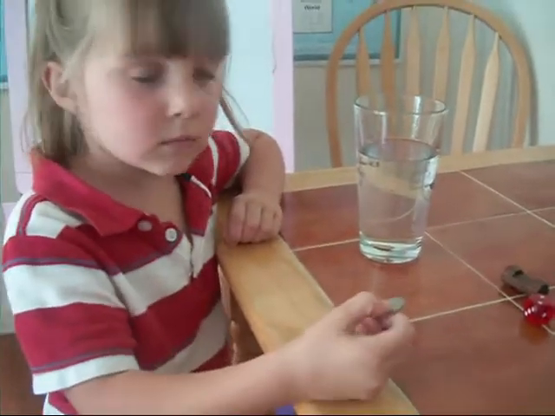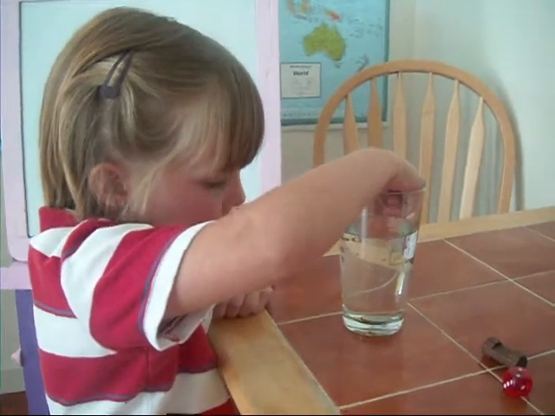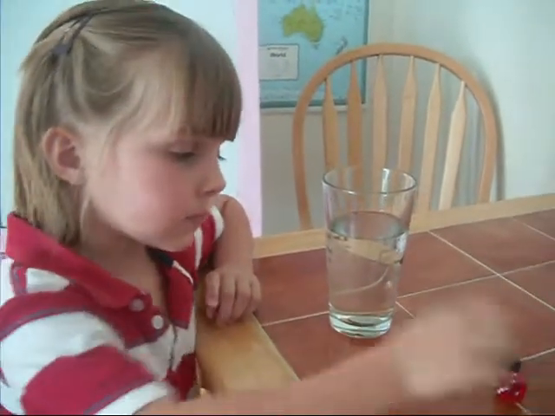So what makes things float or sink? Okay, so let's put something in there. Put that quarter in the glass of water. What happened to it? It sank, right?